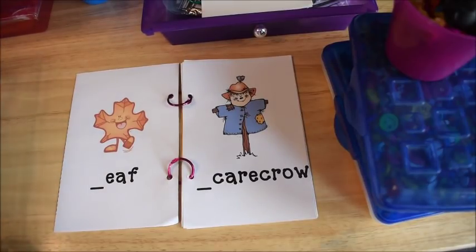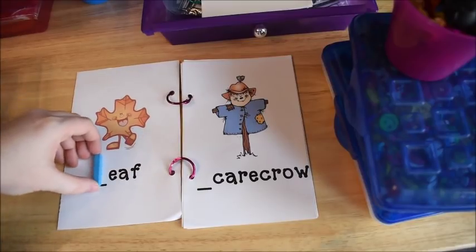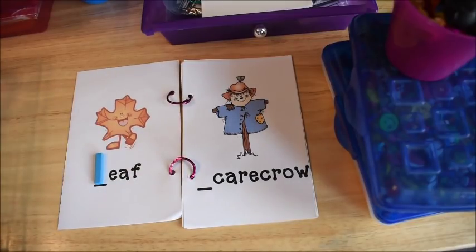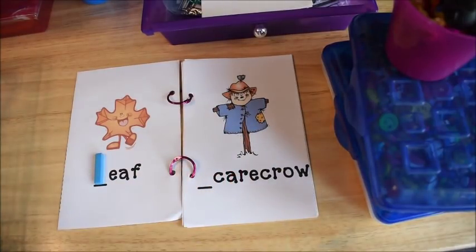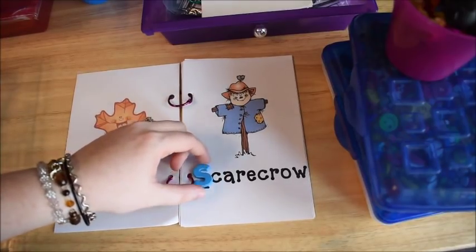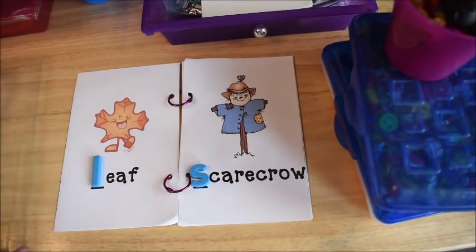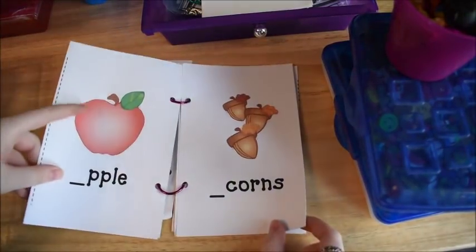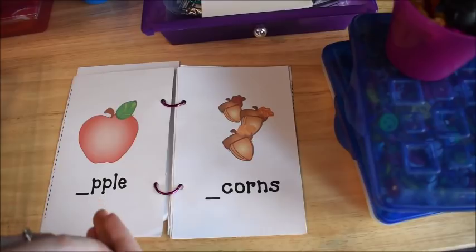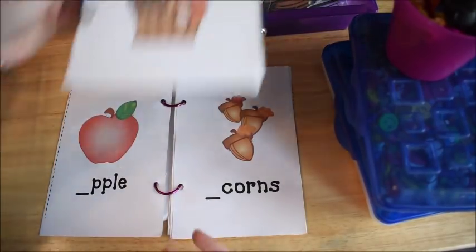And so he just puts in the beginning sound. So what do you hear in leaf? Leaf, and he just puts it on there, and then I'll say this is a scarecrow, and we'll talk about these different pictures and how they relate to fall. And then we also are able to incorporate some phonics in there because he does the beginning sounds. So it's kind of fun, we just talk about different fall words, and he uses his magnetic letters.